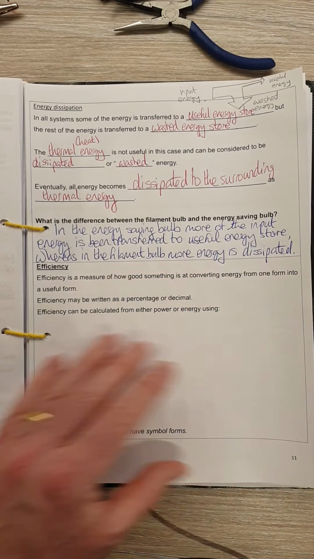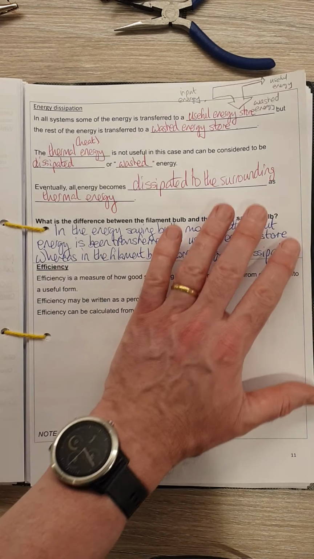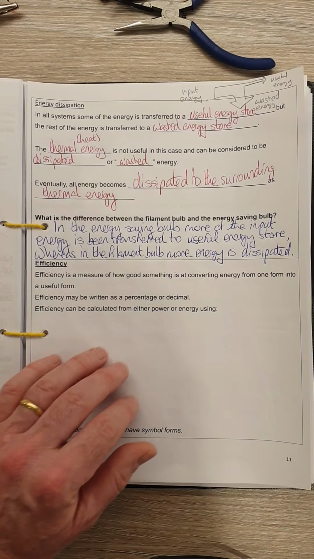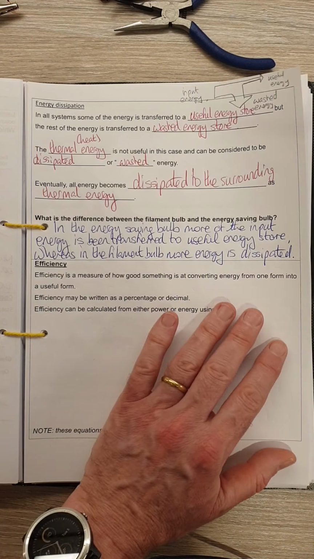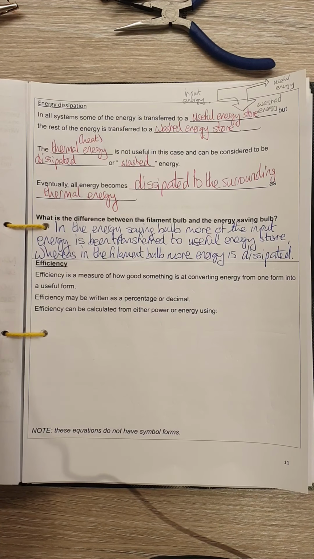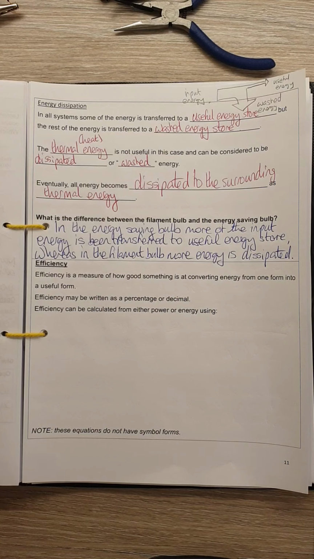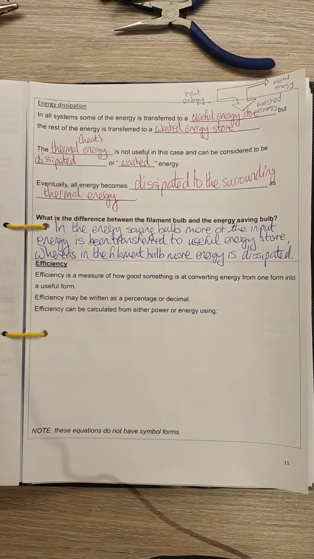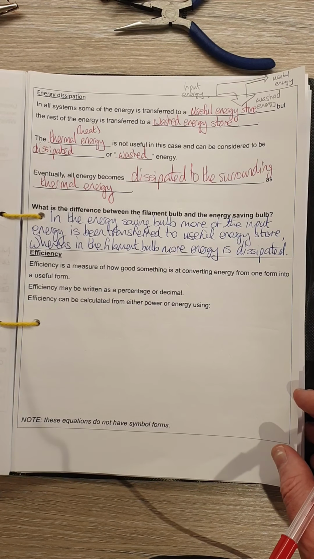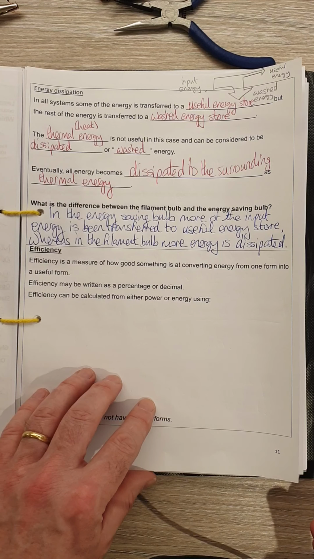So you probably won't have come across one of these old style filament bulbs. One of the problems with them that certainly your parents might remember is that if you did have to change one, you would have to wait until it cooled down. They would become very, very hot because so much energy was being dissipated as heat energy.